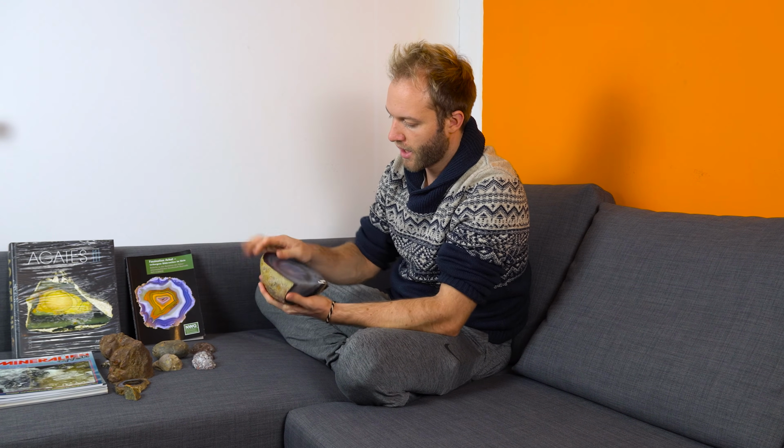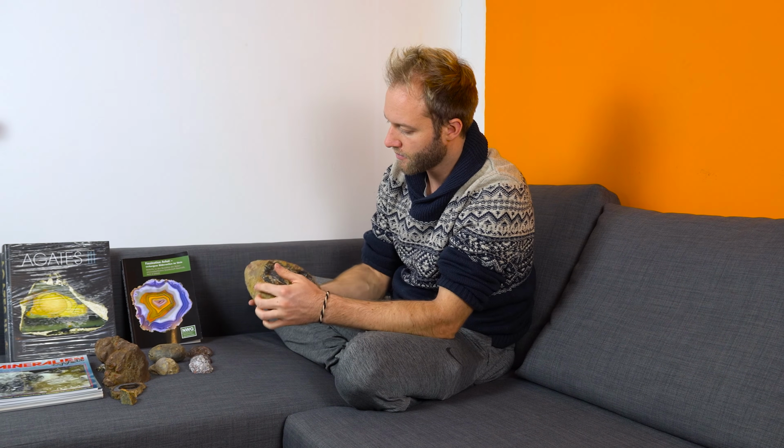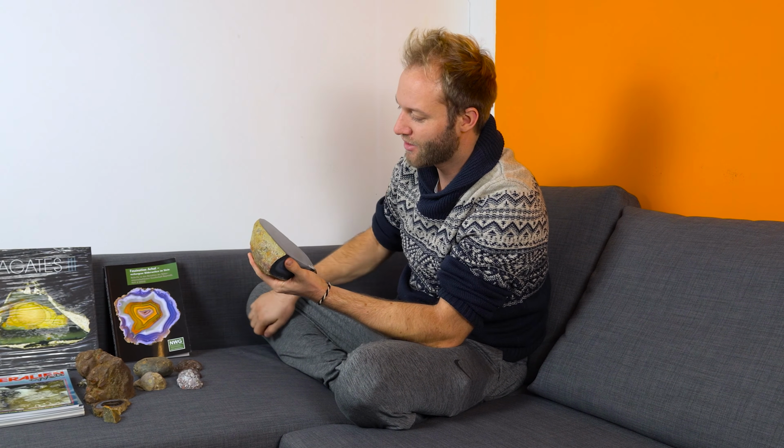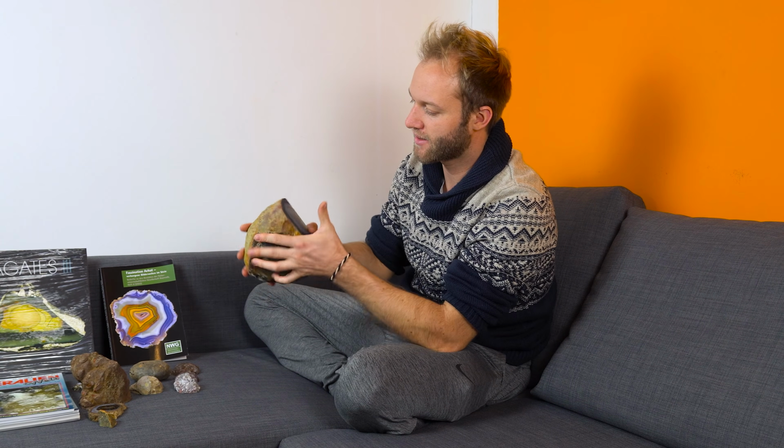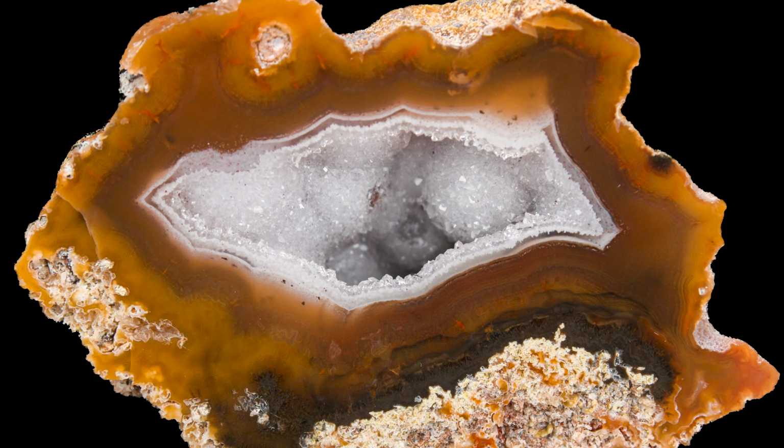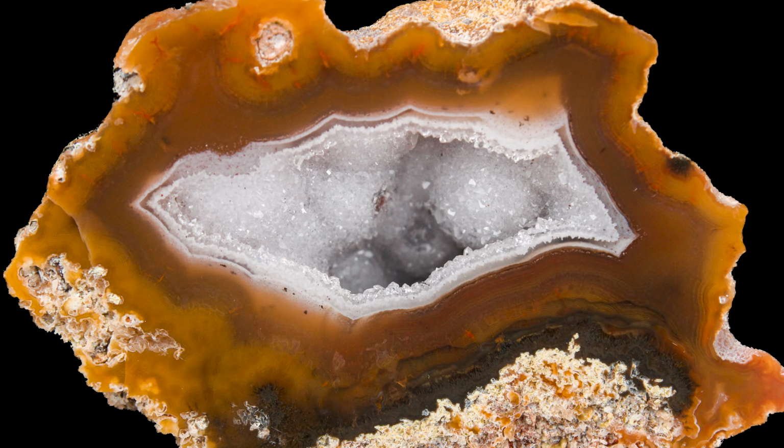So here, for example, we have an agate from Brazil. This used to be an anhydro, but it's not anymore. So that's another piece of information that you need to have. For example, that some agates can have druzy inside. I have another piece where I can show you what a druzy is.